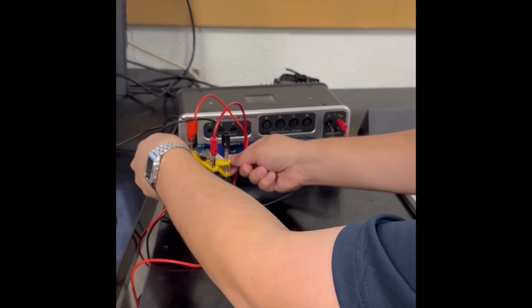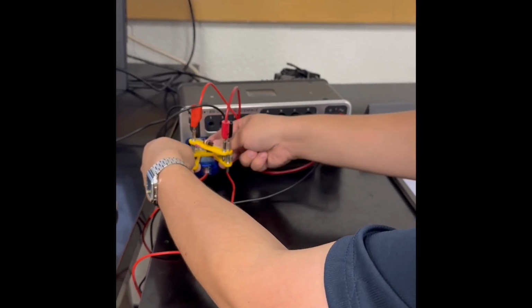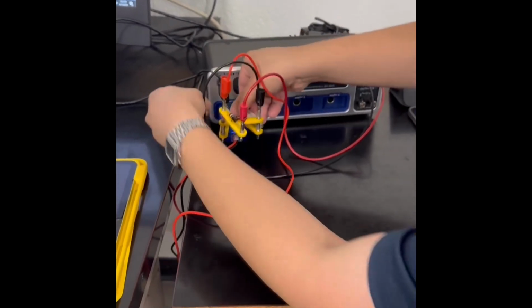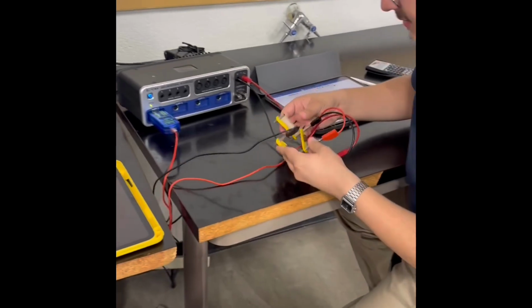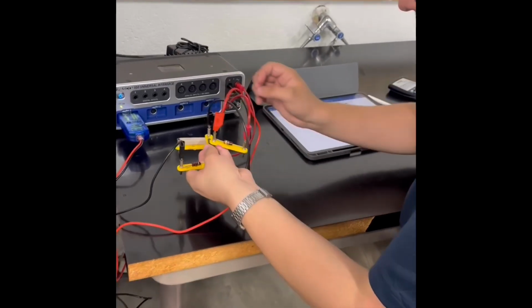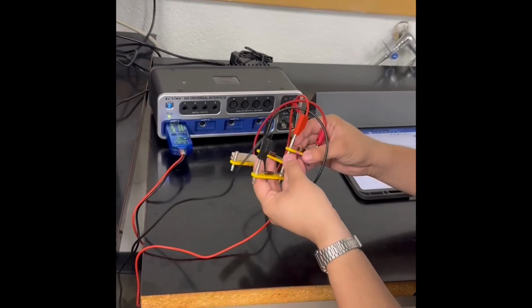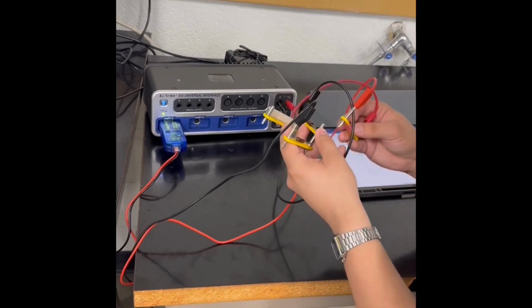For example, if the initial loops analyzed were loop 1, which consisted of R1 and R2 in one path, and loop 2, which consisted of R2 and R3 in another, an additional loop could be formed that includes R2, R3, and R4. As long as the loop forms a closed path, Kirchhoff's loop rule can be applied.